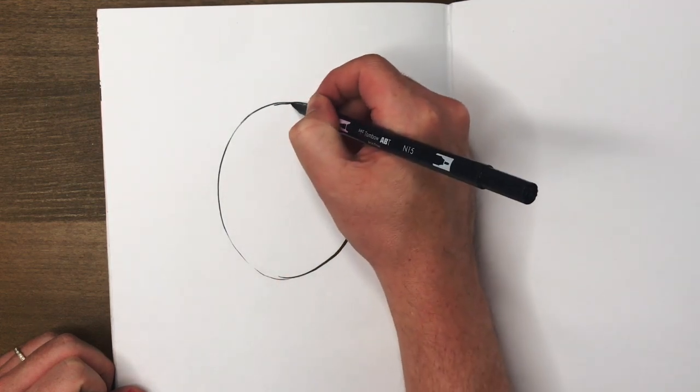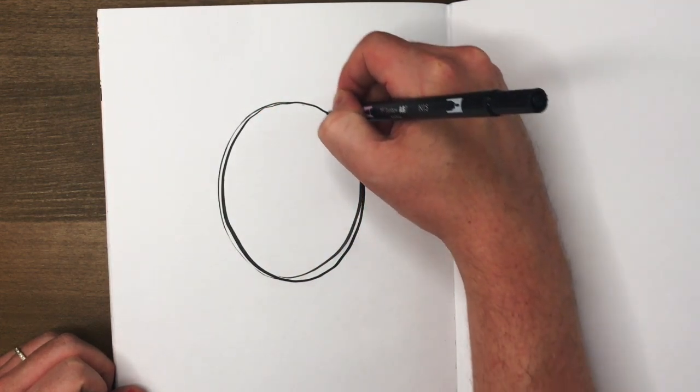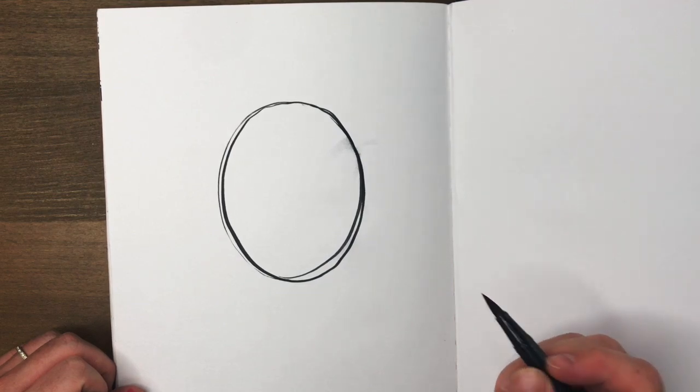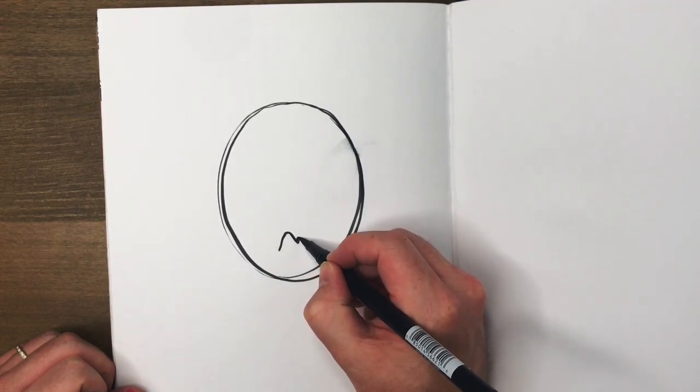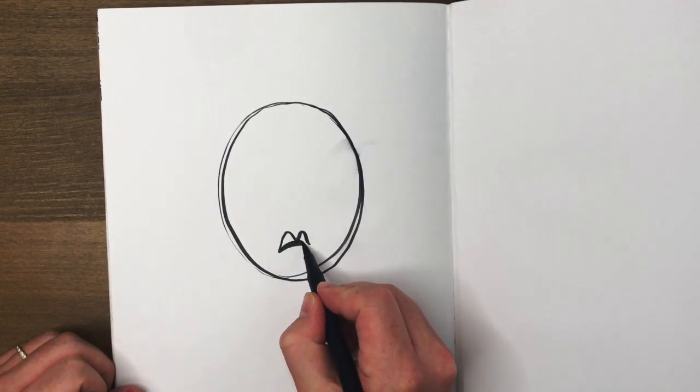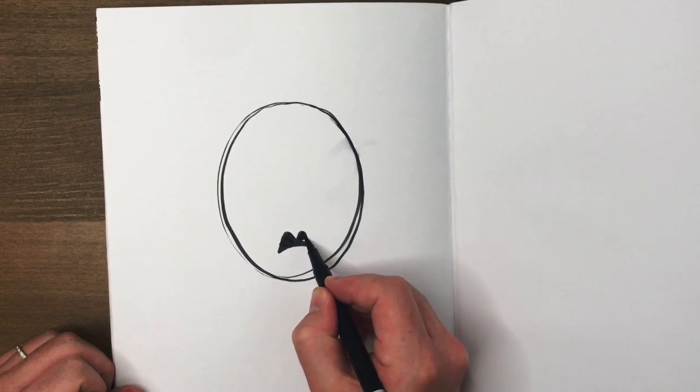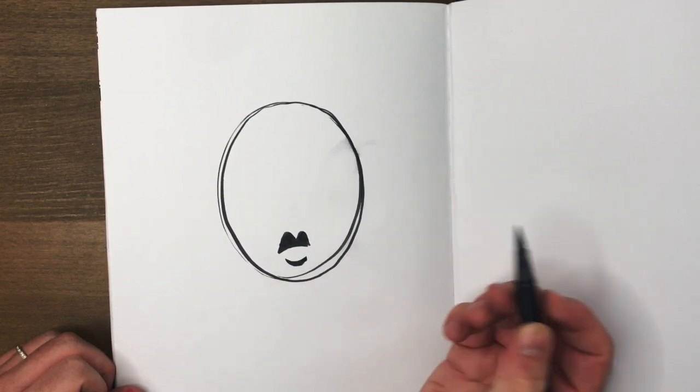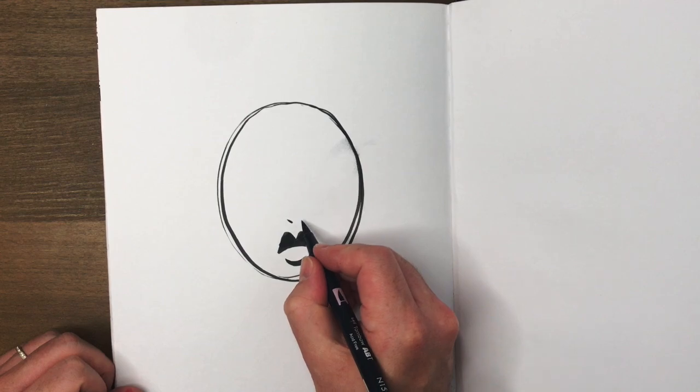But number one, circle shape, oval shape, whatever you want to call it. Just a circular oval shape. Step two, an M shape for the mouth. Fill in the line from both ends and color it in, and then just put a U shape for the bottom lip. Keep it unattached, you don't need to attach it.